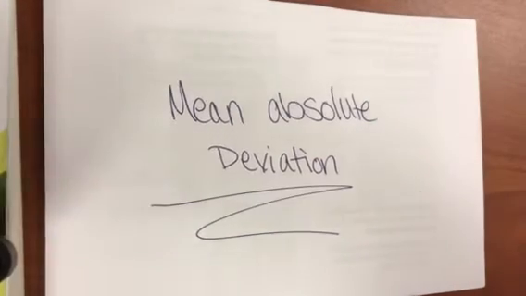Miss Green, what does mean absolute deviation mean? Dude, I don't know. I know that mean means that something's mean, like Miss Green is so mean. And so is Miss Groves. Yeah. But I think in this case that means average.